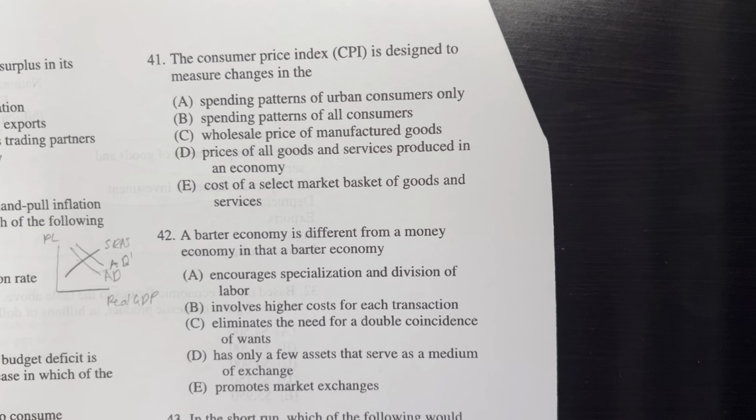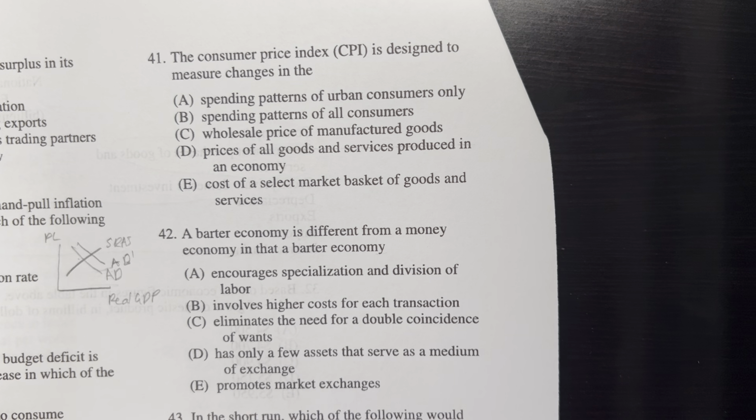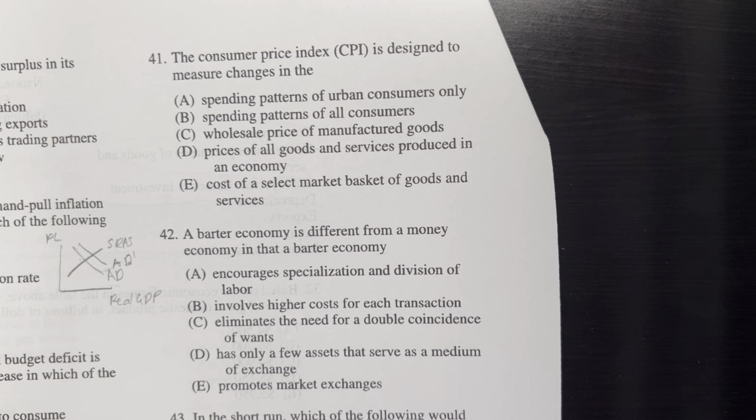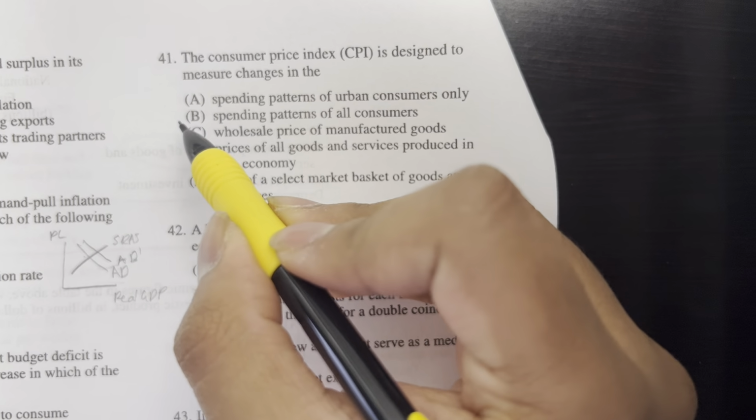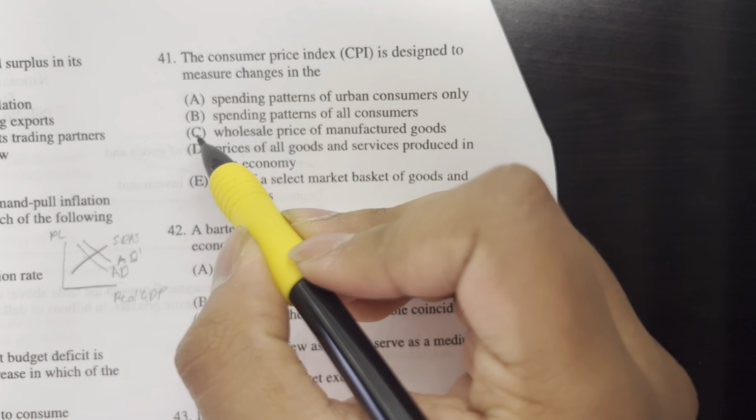CPI, Consumer Price Index, is designed to measure changes in the spending patterns of not all consumers and not urban consumers only. No. It's like the cost of a basket. Yeah, cost of a select market basket of goods and services. Yep. That's exactly what it is.